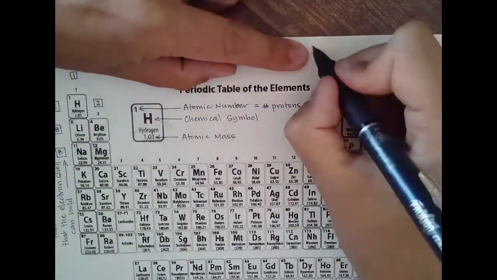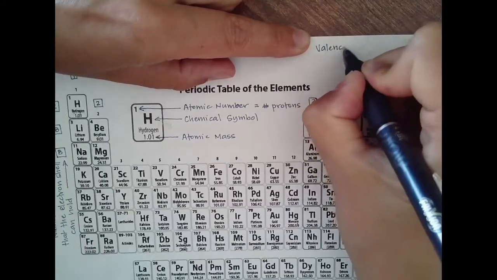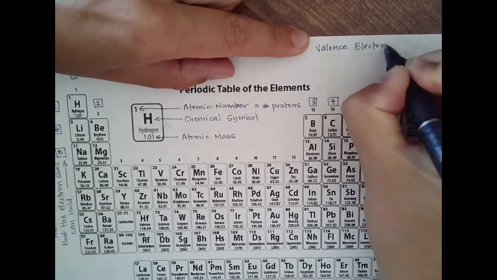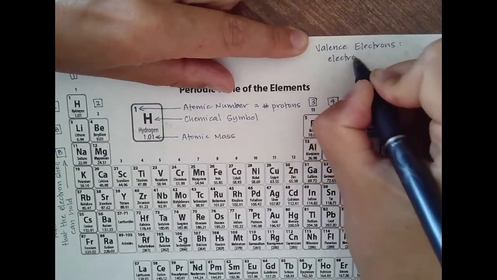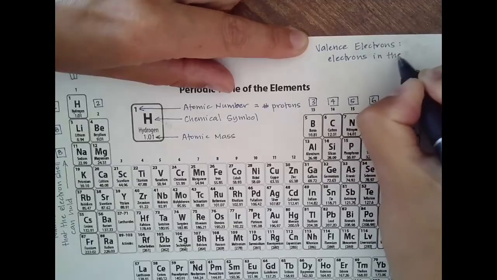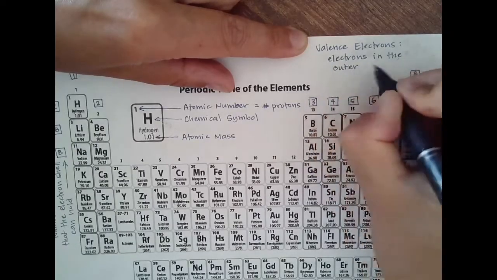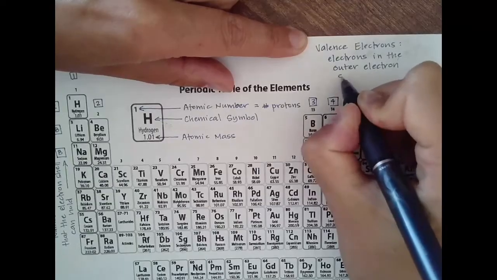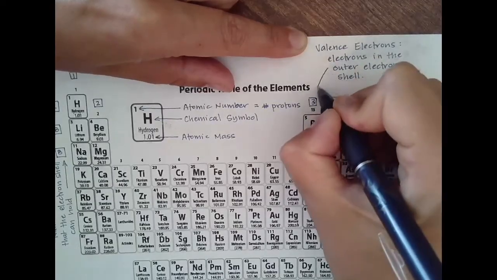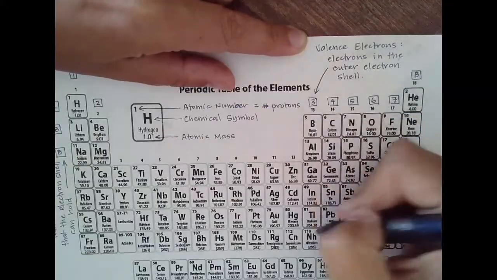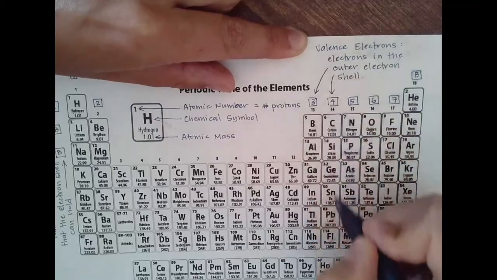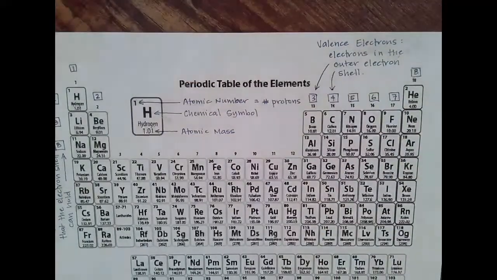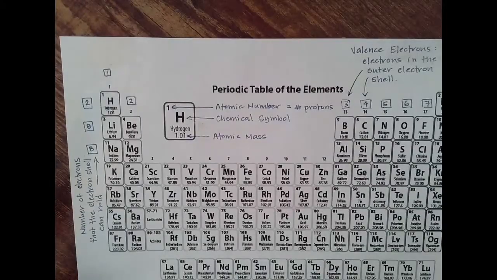Now our valence electrons are the electrons in the outer shell. So this whole column would have 3 electrons in that outer shell. This whole column is going to have 4 electrons in the outer shell. Keeping this in front of you, let's see how this is going to work.